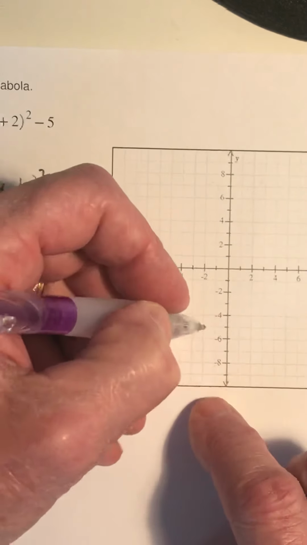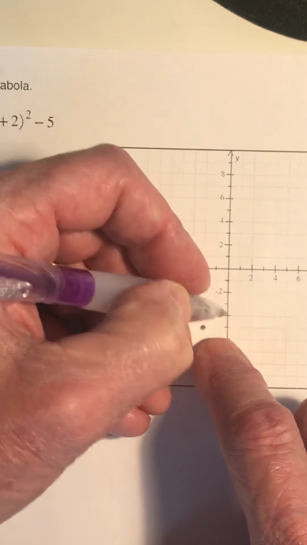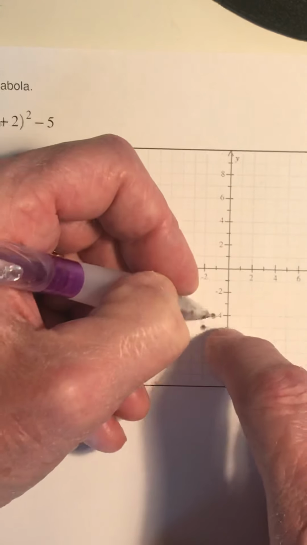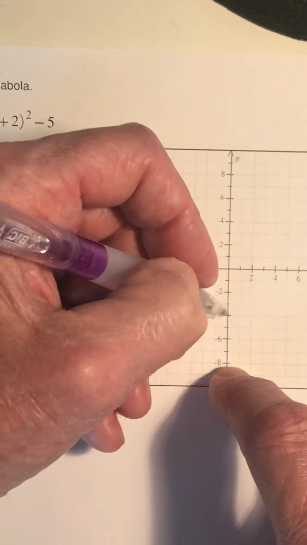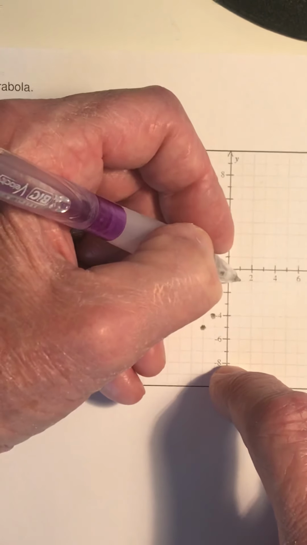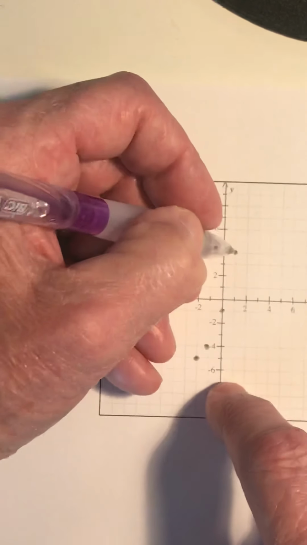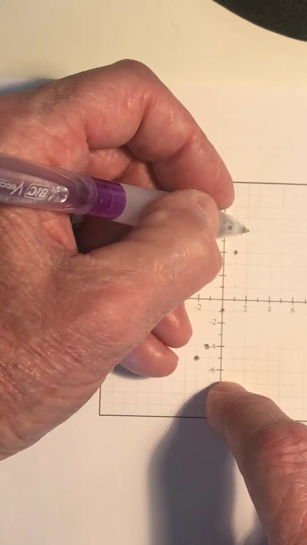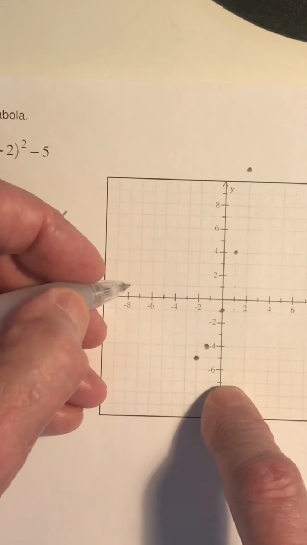Start at the vertex, go over 1, up 1, and then over 1 and up. We're going by odd numbers. 1, 3, 5, 7 is how much we move up each time. So now we go up 3, 1, 2, 3. And then over 1 and up 5, 2, 4, 5. And then we would go over 1 and up 7, 2, 4, 6. And that would put us up here out of the picture.